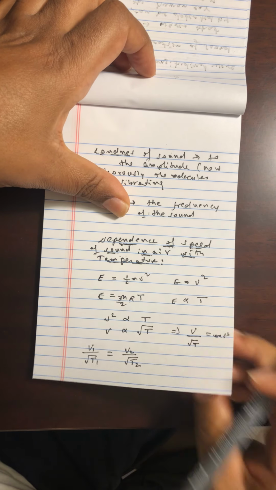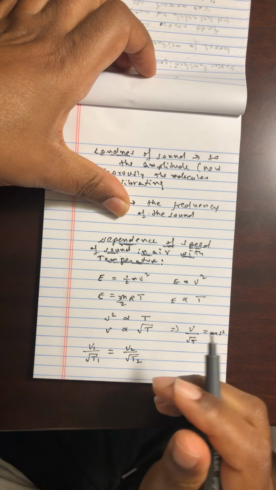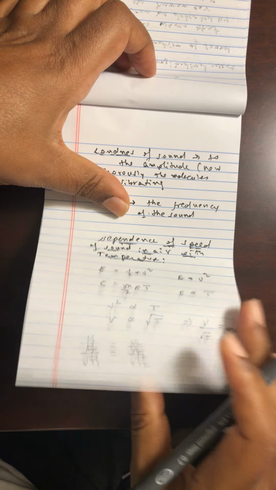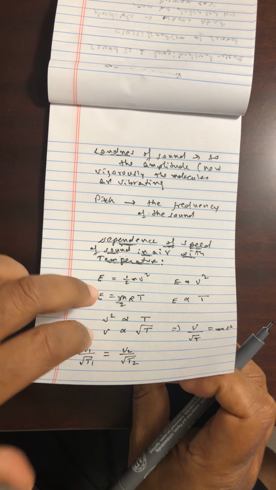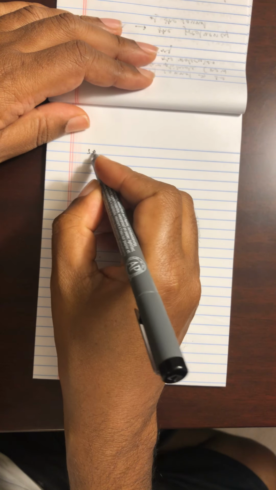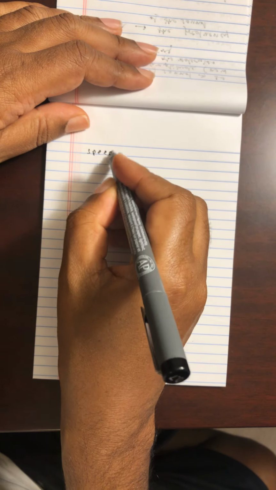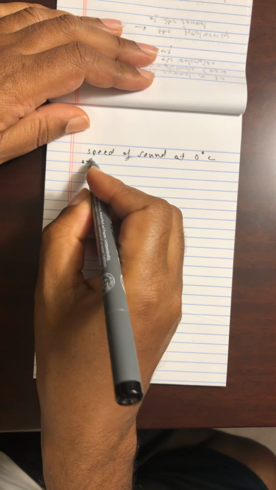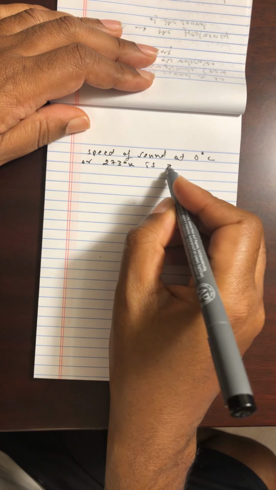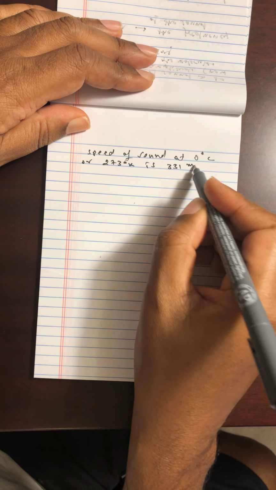Now, to calculate this ratio, we just need one state because it's a constant, and there is one state we know. The speed of sound at 0 degrees centigrade, but we're going to use Kelvin, or 273 degrees Kelvin, is 331 meters per second.